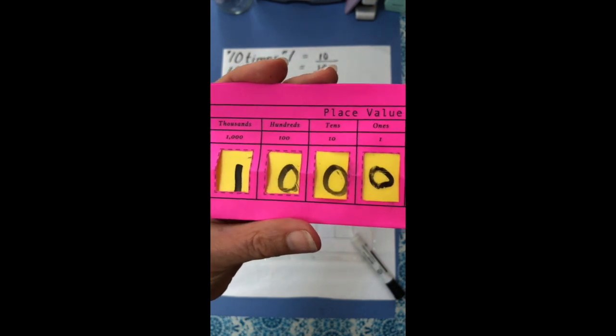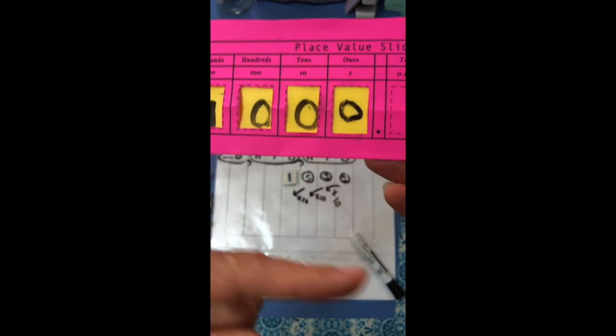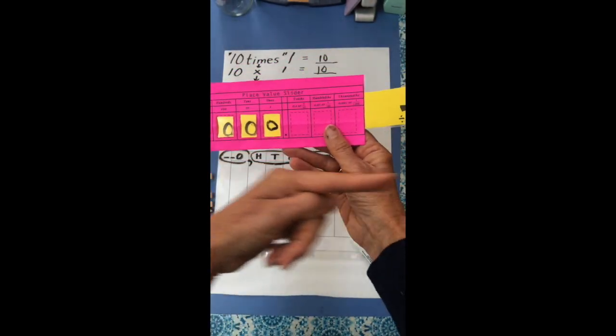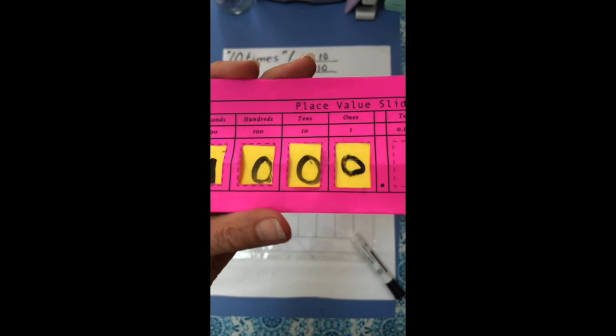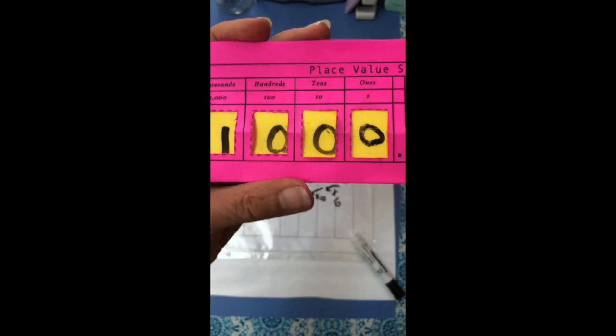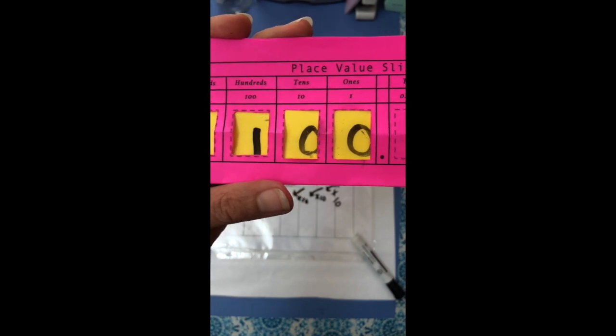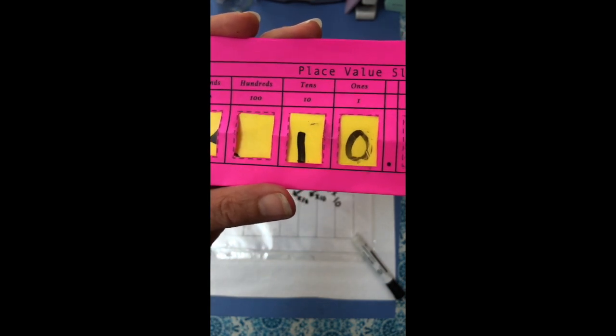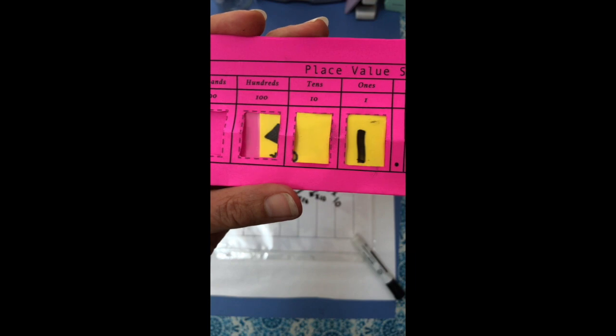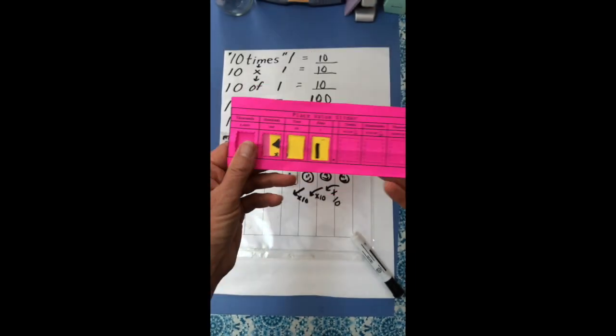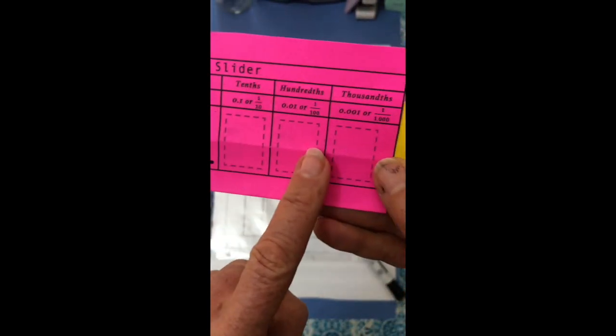What's 100 times 10? 1,000. Now, the interesting thing is I can divide going the opposite way. So if I go this way, I'm dividing. So let's see what 1,000 divided by 10 is. It's 100. How about 100 divided by 10? 10. How about 10 divided by 10? 1. So this is our place value slider. It also works in 5th grade. They have decimals, but we're not doing decimals, so I didn't cut out these windows.